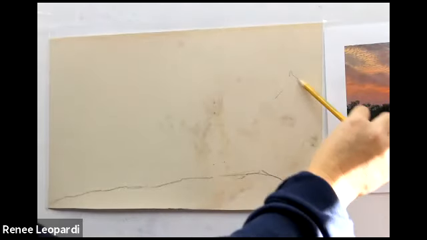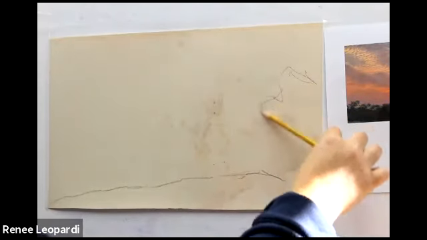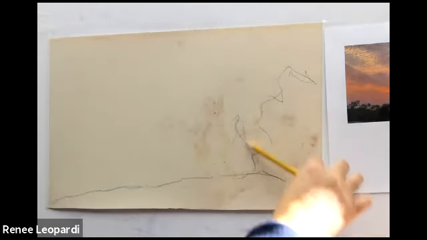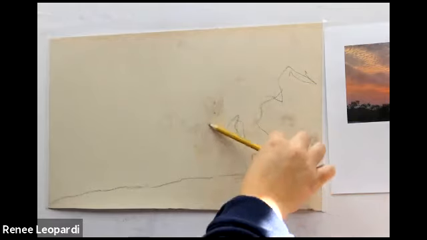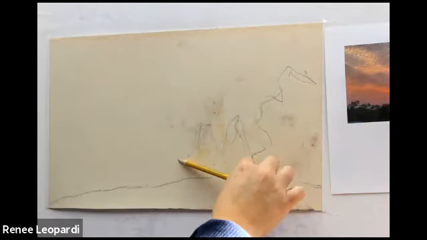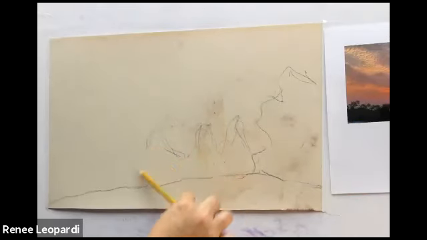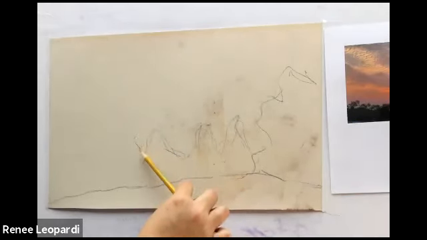I do like these taller trees. Get that quickly sketched. If I put the house in there, I can put that in later. I don't have to worry about drawing it now.